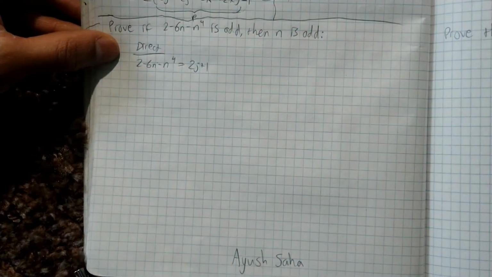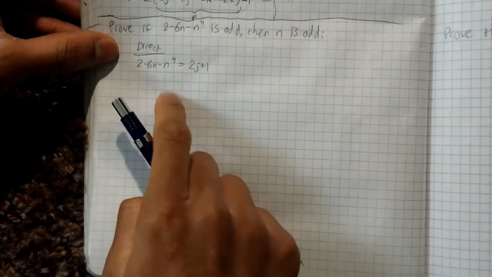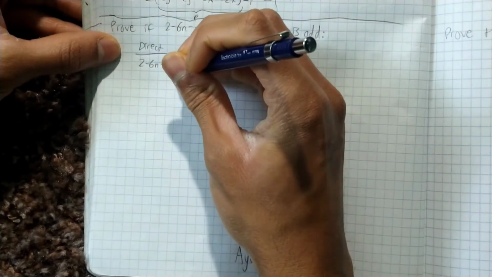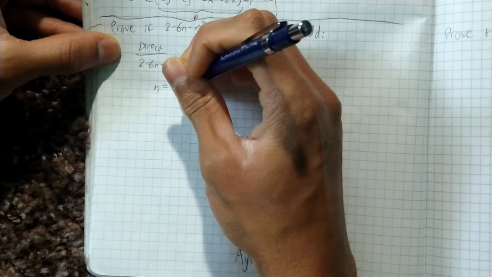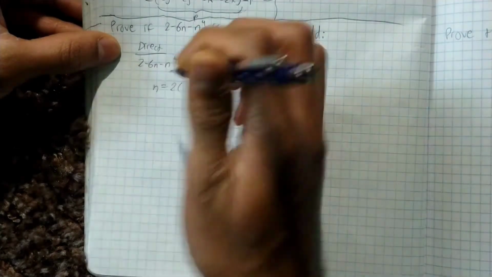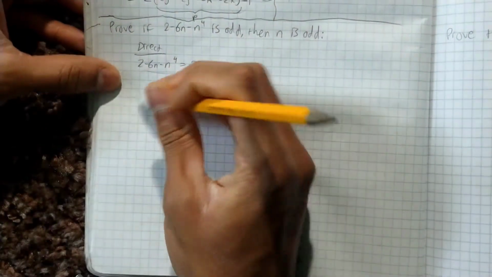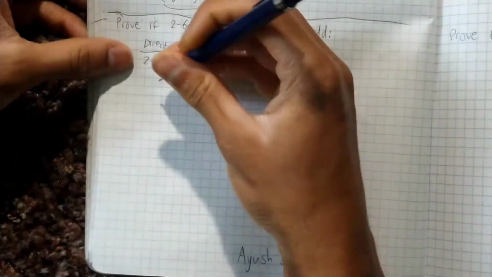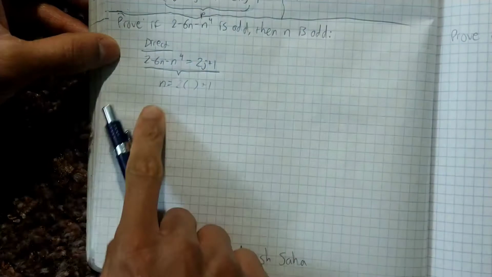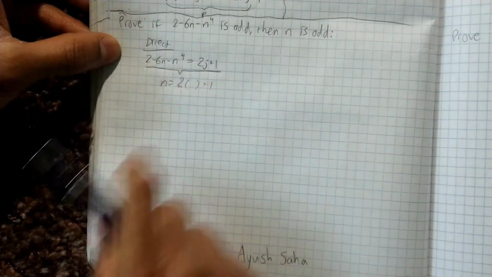Honestly, that looks a bit difficult, because we'd have to factor out n and make it n equals 2 times something plus 1. Simplifying this whole thing all the way to that format seems difficult for this specific problem.